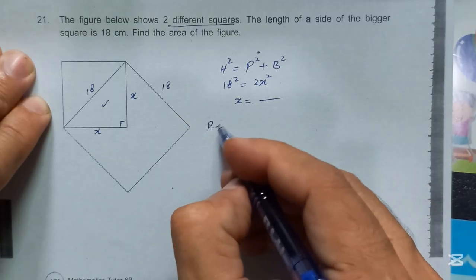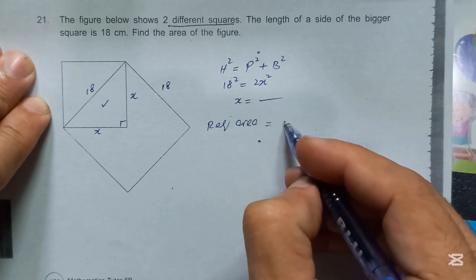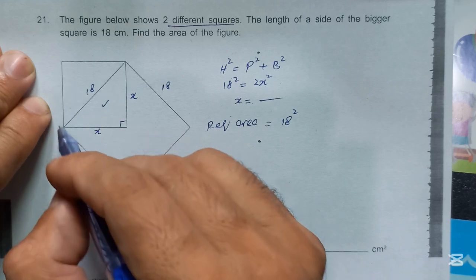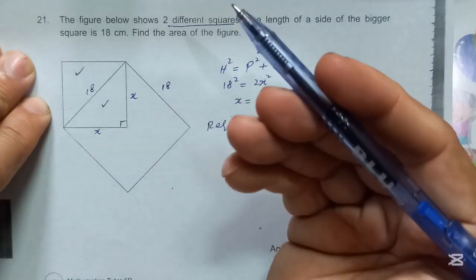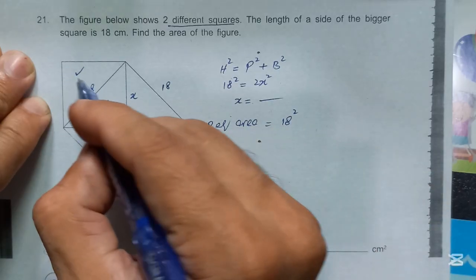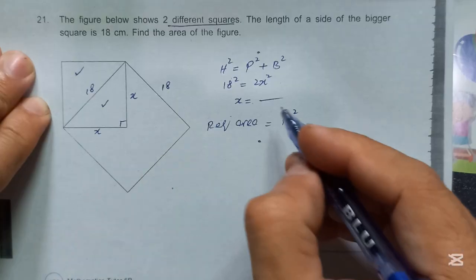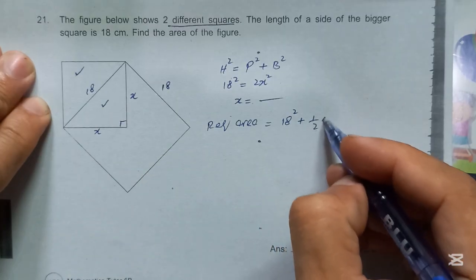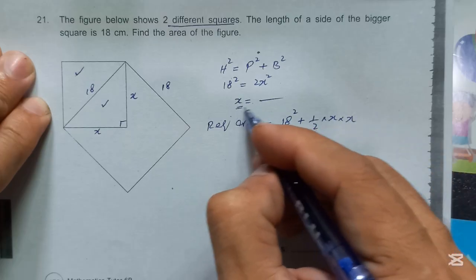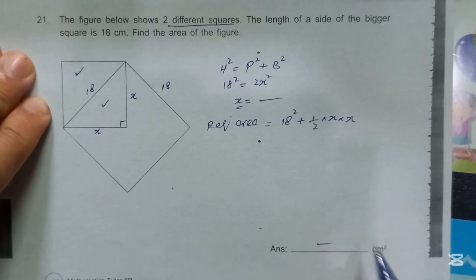So the required area will be equal to 18 square, this is the area of the bigger square, plus this triangle. So when you have found x, this will be a triangle that is attached to the bigger square. So 1 by 2 into x into x. Whatever value you have found in this part, you will put over here, and that will give you the total area of the figure.